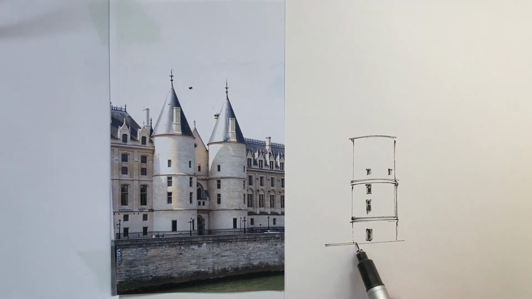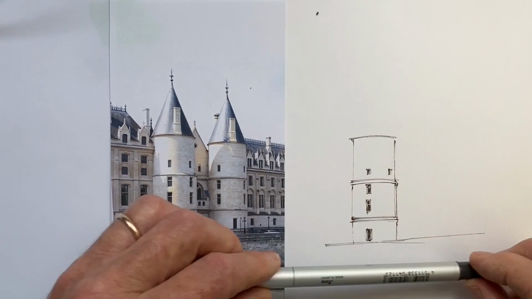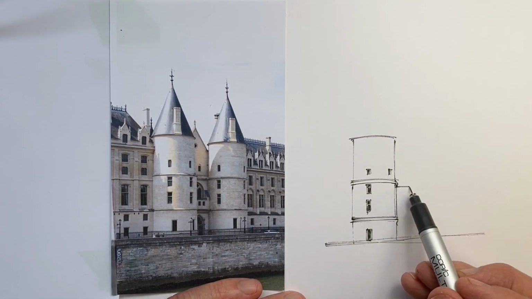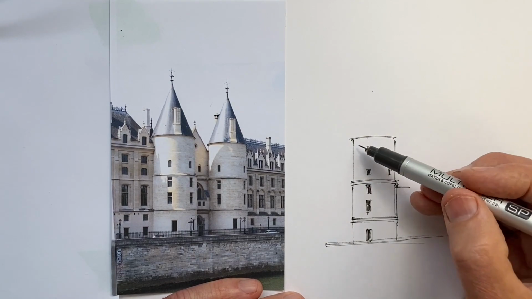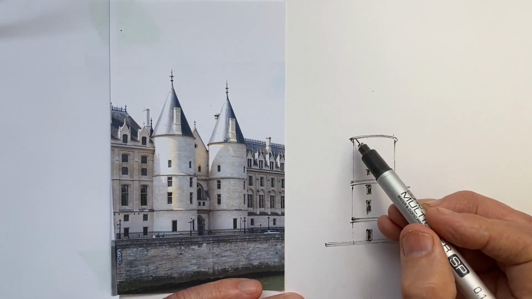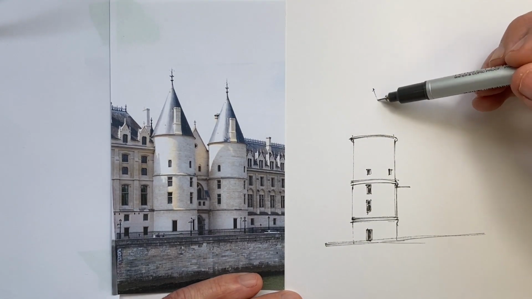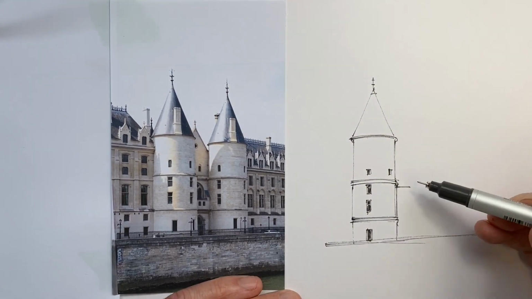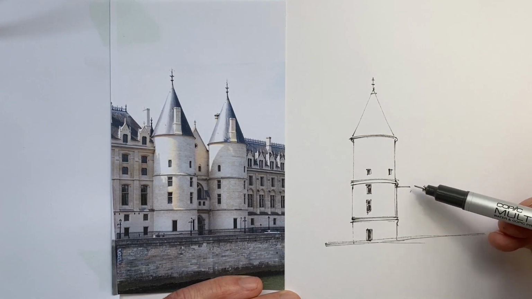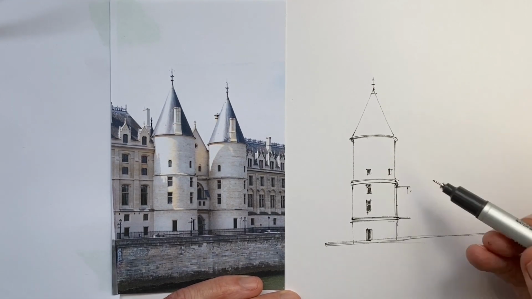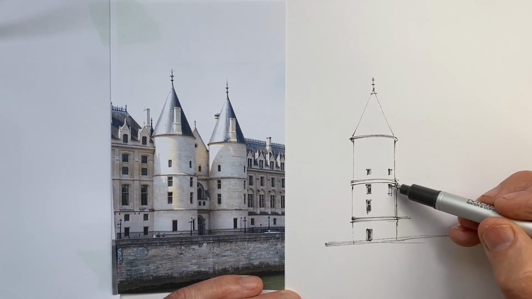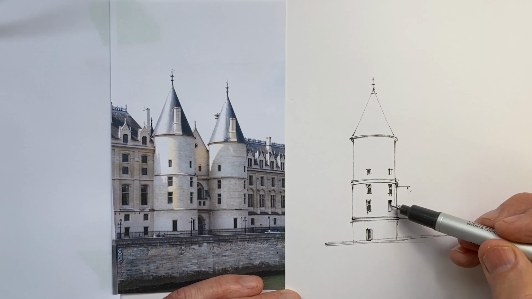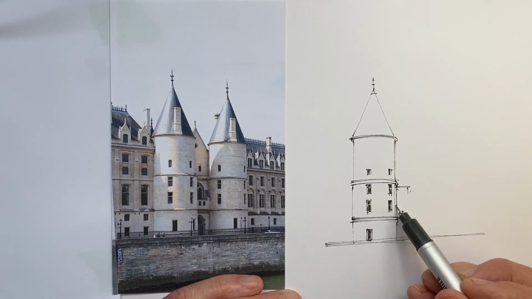I think of proportion. So for instance, when we look at this tower on the left-hand side, if we look carefully, we can see that the top third section is actually slightly thinner and taller than the center section. The proportion is different. It's thinner and taller in proportion than the center one. So when we draw, we want to try and capture the difference of proportion of different shapes.